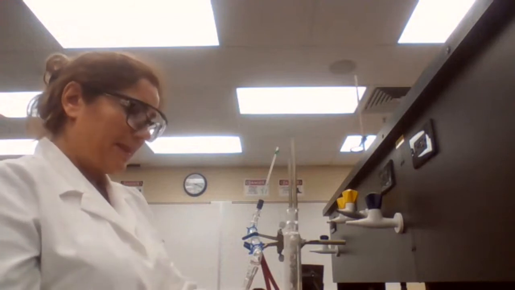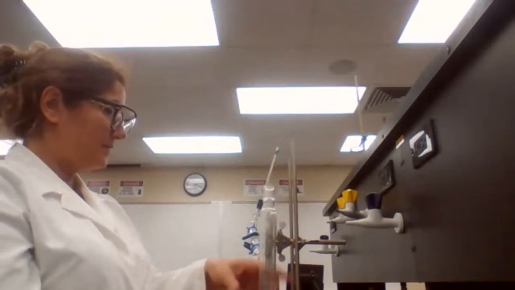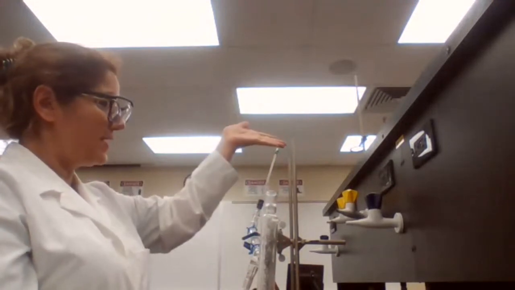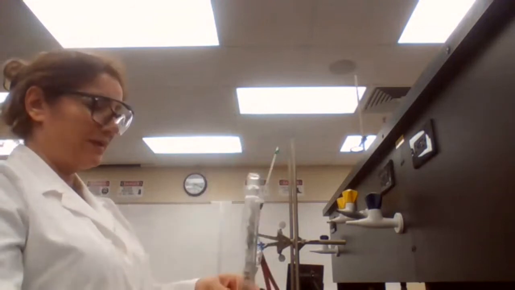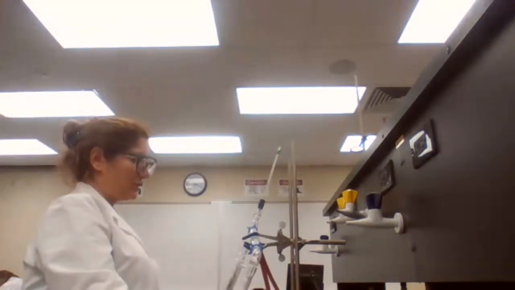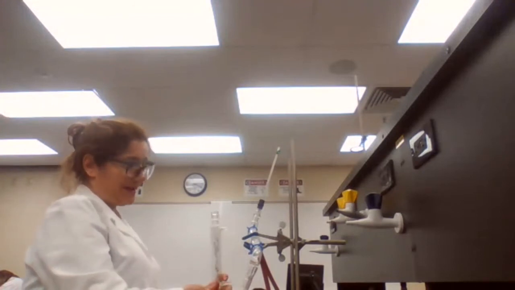first. In terms of the equipment, the only difference is that you're adding a fractionating column. It's going to increase the height of your setup. So we have to shift everything to a much higher level so we can fit this underneath the distillation head and have a better setup.